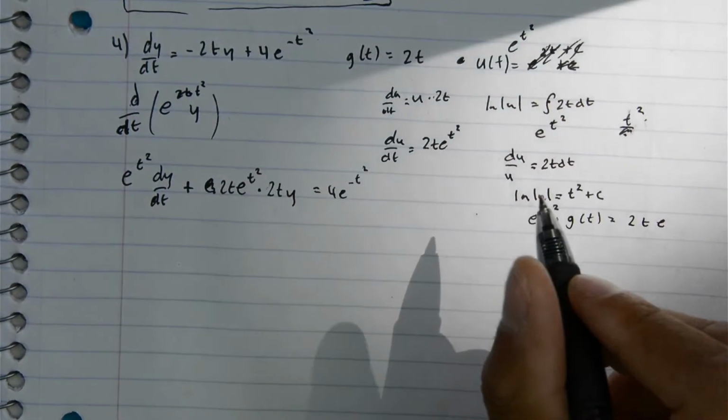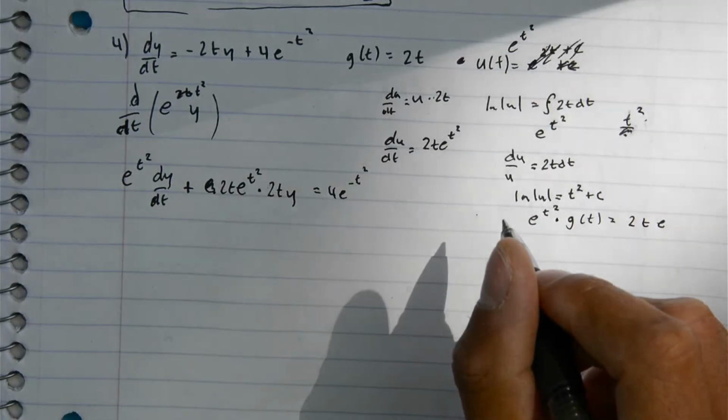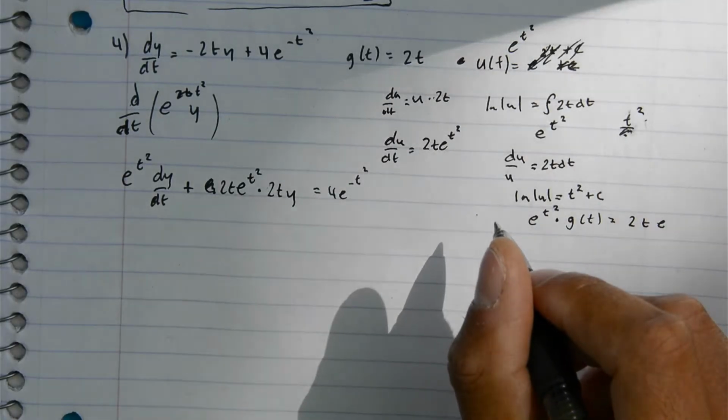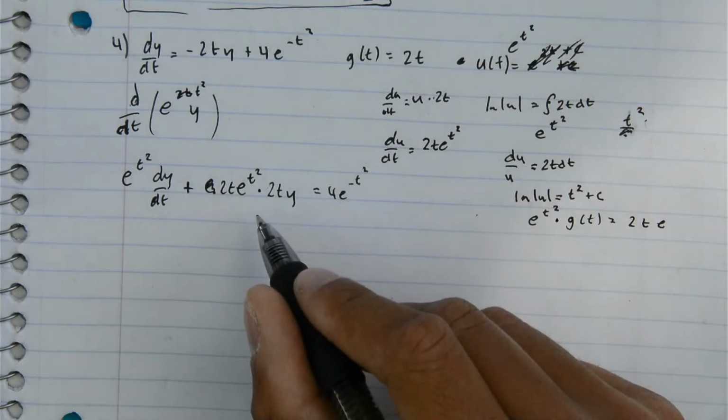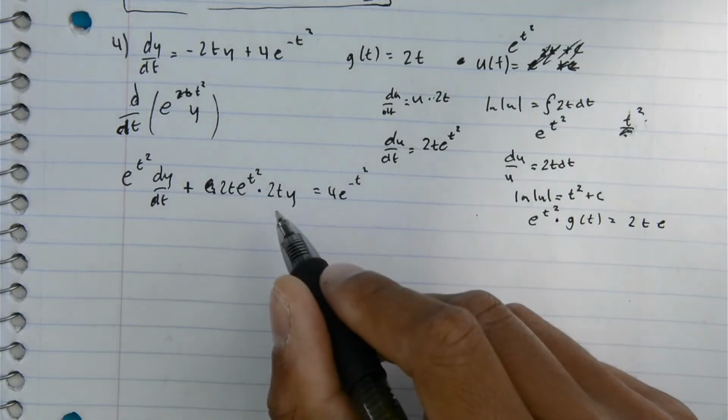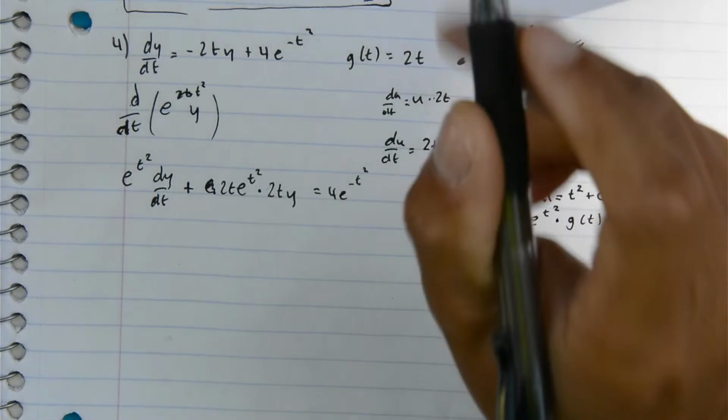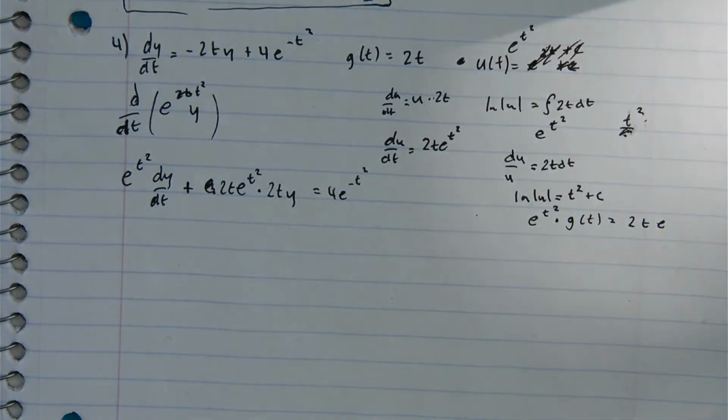That's true, but this has that extra. Hold on. What am I tripping out about here?